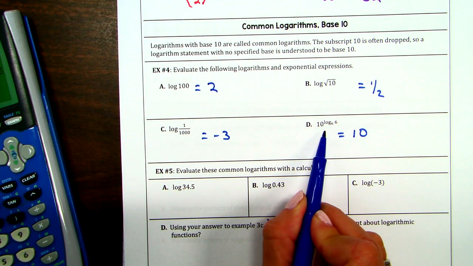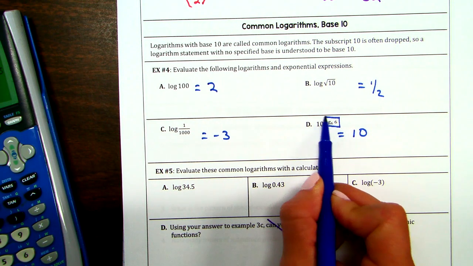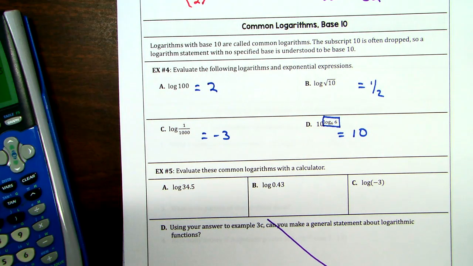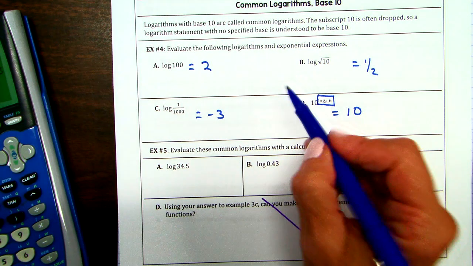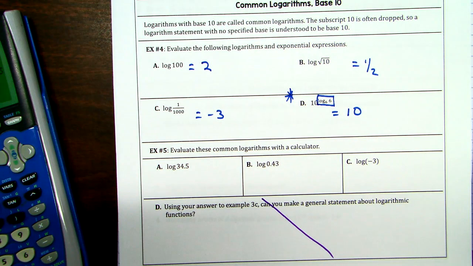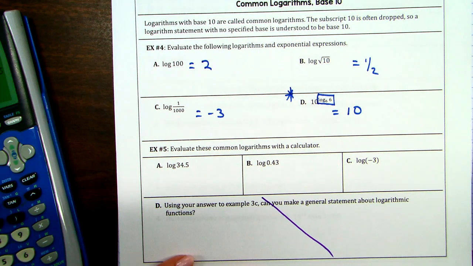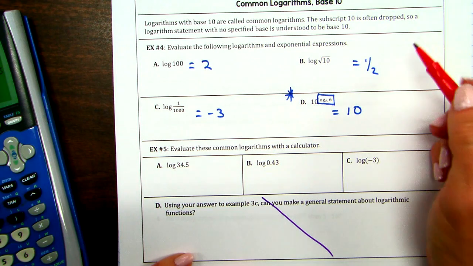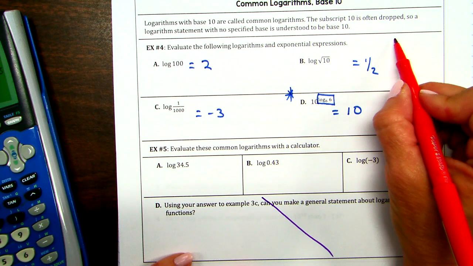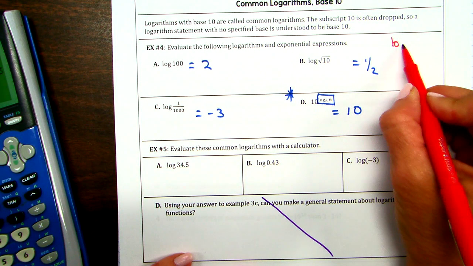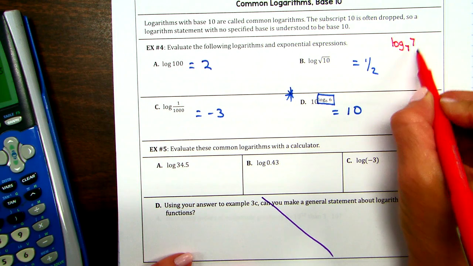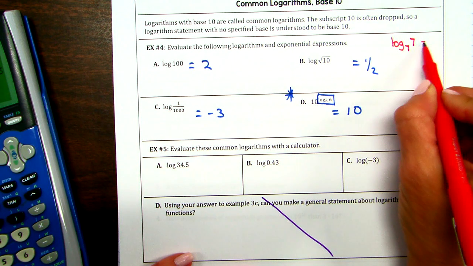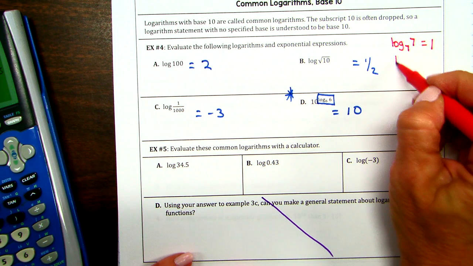Here's another one of those weird ones. I'll go over D in a second. Now listen, there's one of those properties I didn't talk about until now that tells us that anytime the base and the number are the same, the answer is always going to be 1, no matter what.